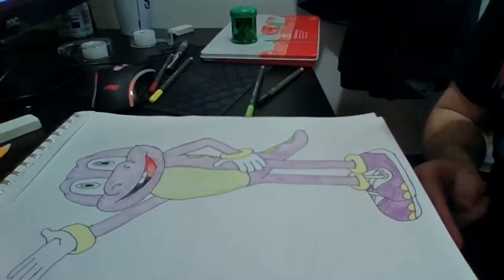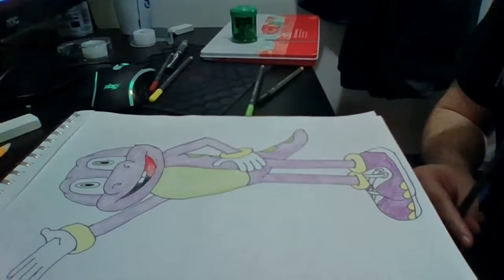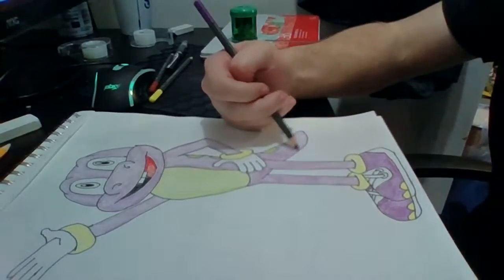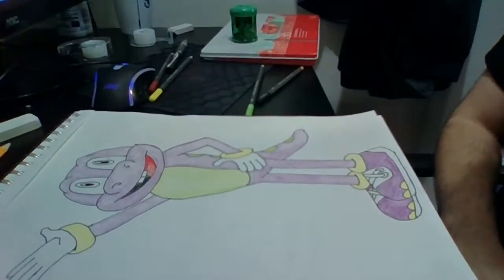So here's Barney so far. What do you guys think? Yeah, I know. He's a dinosaur. Buck-toothed dinosaur. I think he looks pretty cute.